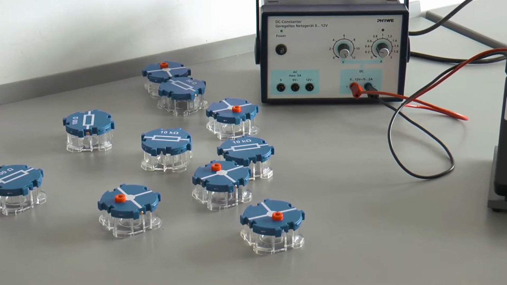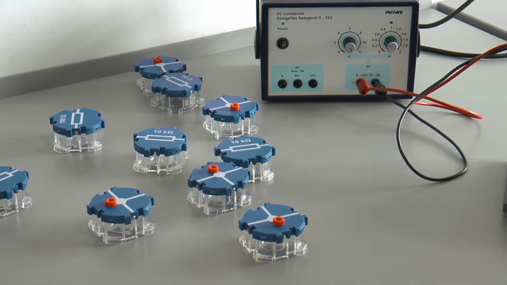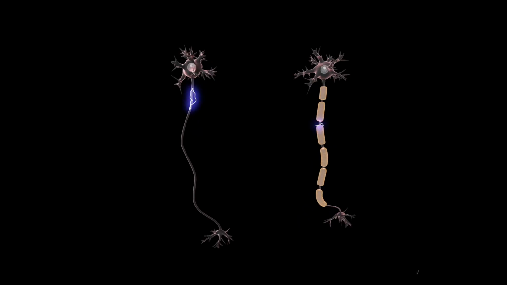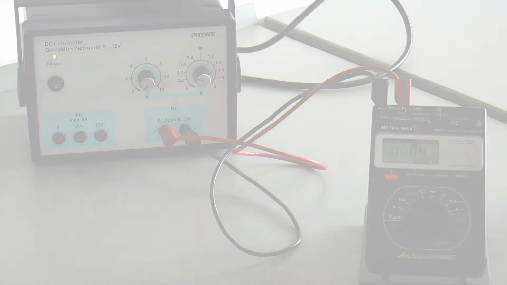In this experiment, we'll look at the basics of signal propagation in electrical networks. Among other things, this enabled us to understand the propagation of excitation in nerve cells. The simplest network consists of a voltage source and a simple conductor with a resistor.